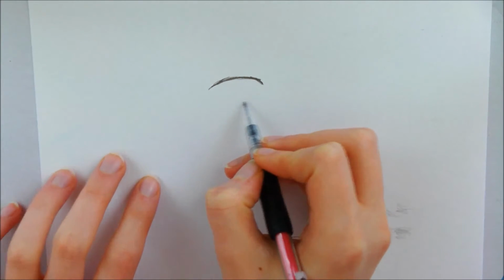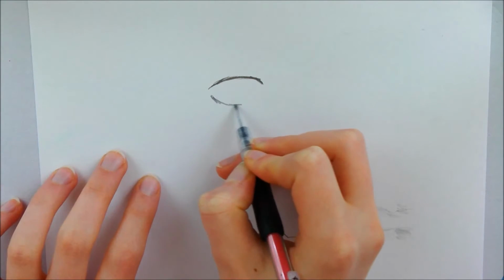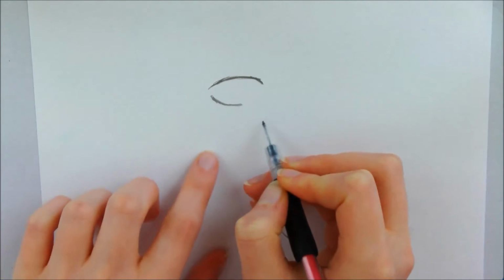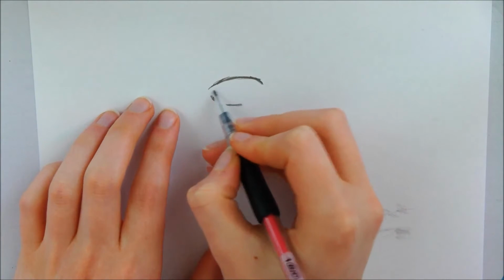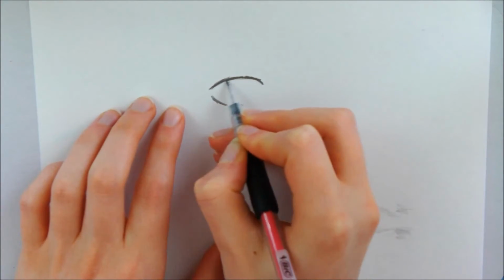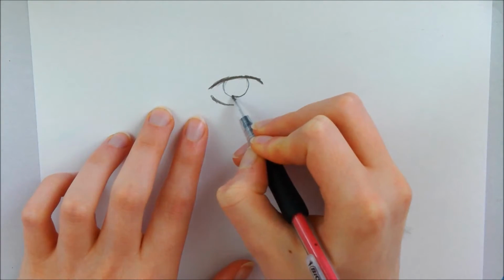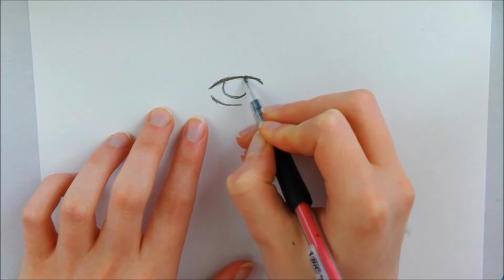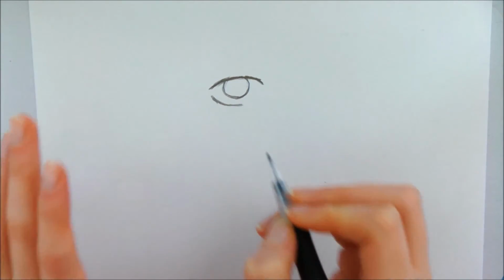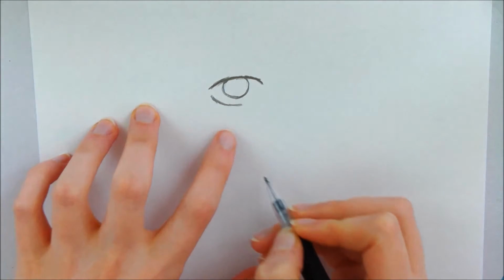I guess I'm doing the left eye. And then I want to make the bottom eyelid. You don't want them to connect, because when the lines don't connect, it makes the really open looking eyes. I'm going to put a pupil. Not pupil, iris. I always mix up irises and pupils. It's slightly hooded by the top eyelid.